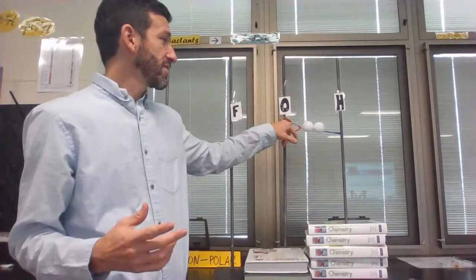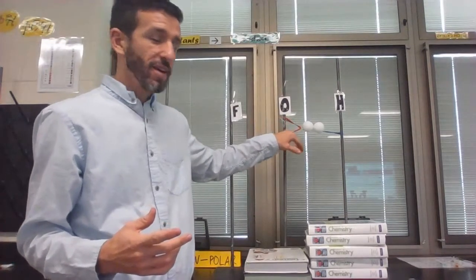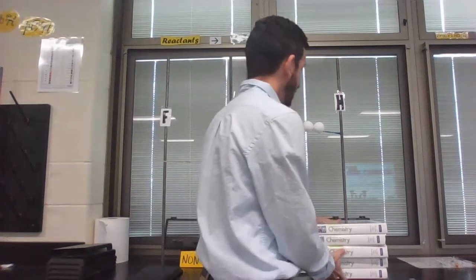But now we're going to talk about what happens here with oxygen and hydrogen. If you look carefully here, you can see that oxygen has two rubber bands, and the hydrogen has one rubber band. The way I set it up like that is because oxygen is more electronegative than hydrogen, which means oxygen is a lot more greedy for electrons than hydrogen is. So when they share electrons, here's what's going to happen.